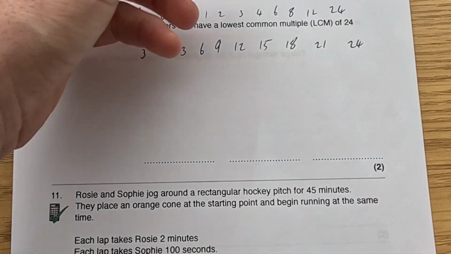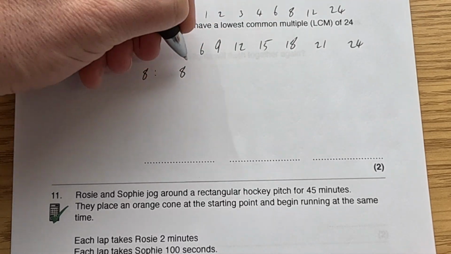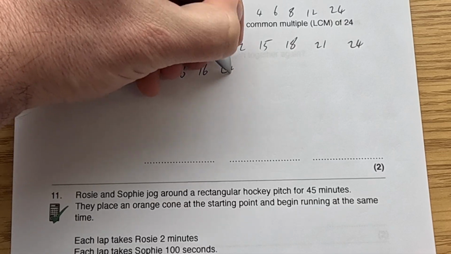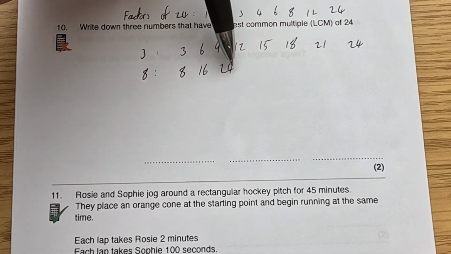Okay, so I've chosen 3. Let's have a look at another number. I'm going to choose 8 here. So if I've got 8, the multiples of 8 would be 8, and then we'd have 16, and then 24. So that would be a good choice, because here we've got that 24 is in both of those lists.